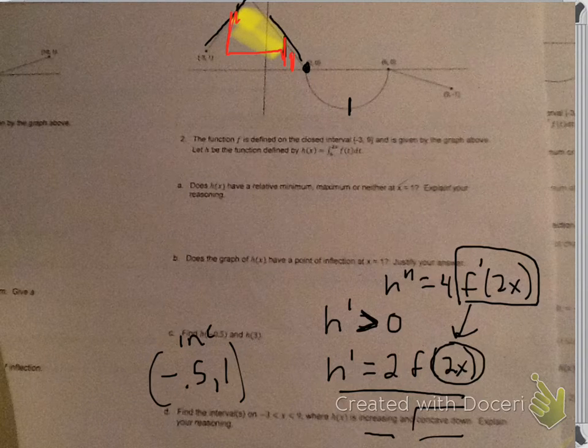That's a little bit trickier question with that 2x in there. So it's increasing on this whole interval that's concave down, from negative 1/2 to 1. On the whole interval up until 2, it's also concave down, but that's not part of our original increasing. So on that increasing and concave down, it's -1/2 to 1. Again, the 2x makes it a little bit tricky.